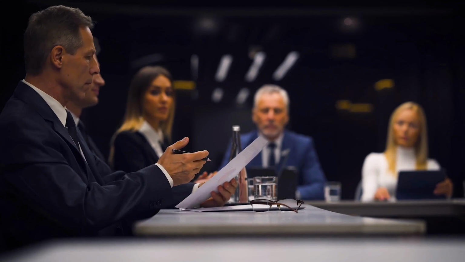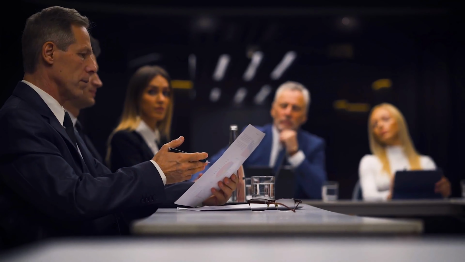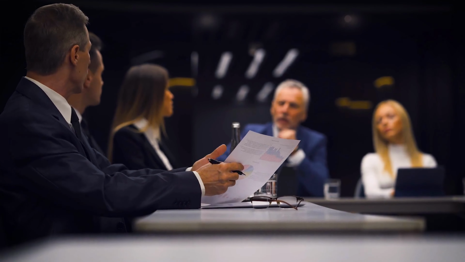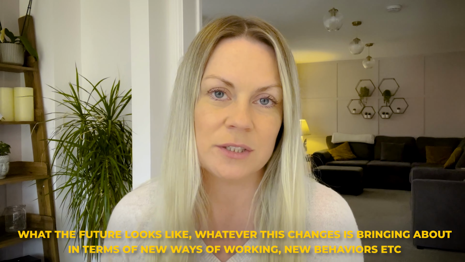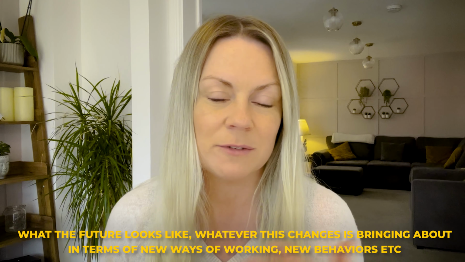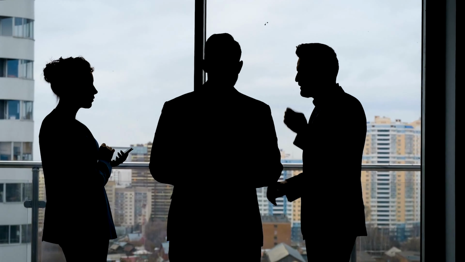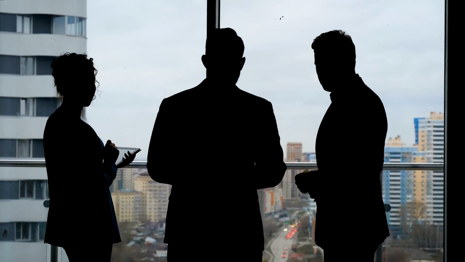So number 1, really engaging the business and your key business stakeholders in the changes that you're looking to implement. There are 2 really key reasons why this is important. One is you've got to make sure that description of where you're trying to go as a business, what the future looks like, whatever this change is bringing about in terms of new ways of working, new behaviors, etc. You've got to make sure that the senior leaders of the business are actually bought into that and aligned.